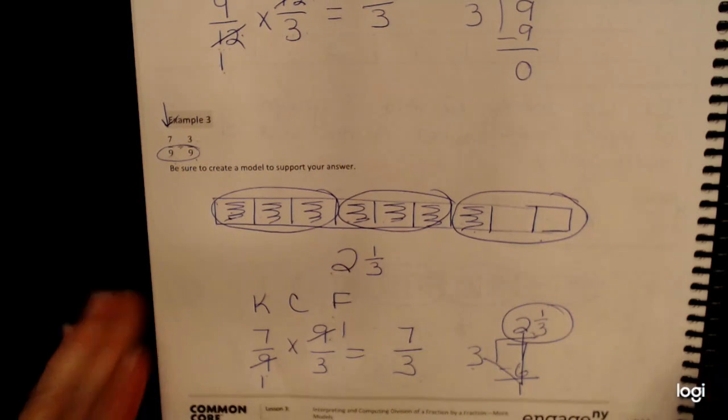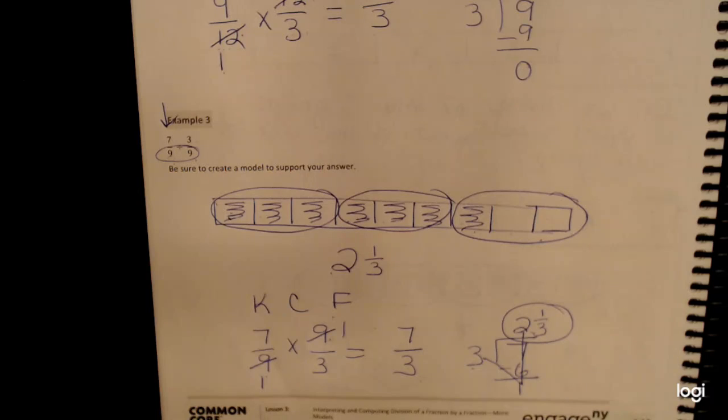All right, so go ahead and make sure that you have all of these things written in your notes, so that when you attend class on Tuesday, you will be ready to move on to the next lesson.